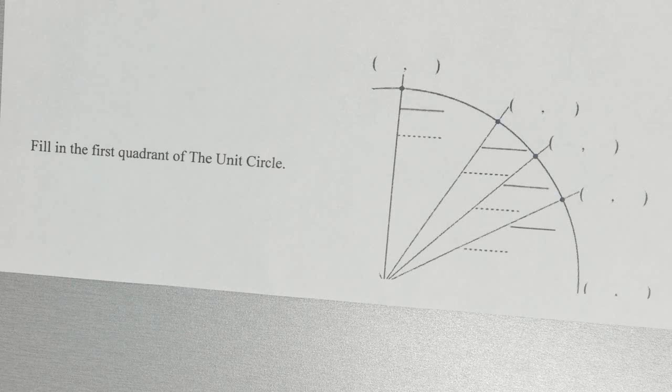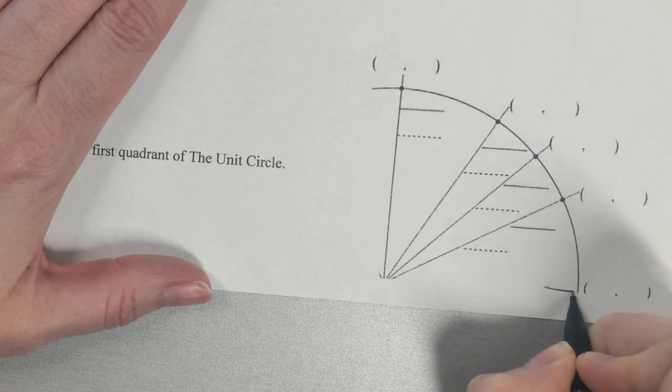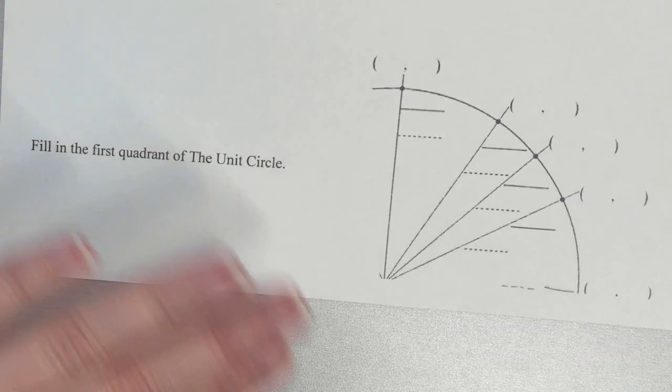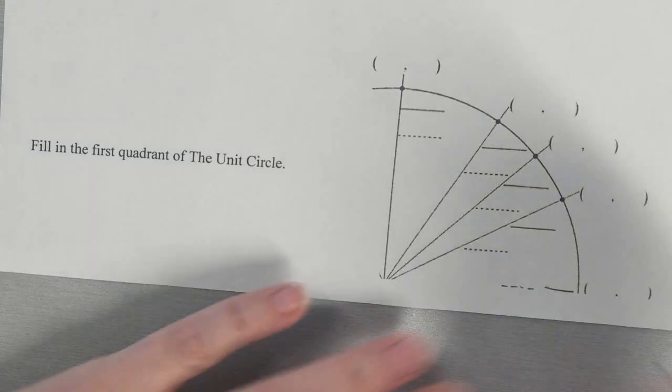All right, so the very first thing you are going to do on part 1 of your quiz is fill in quadrant 1 of the unit circle. Okay, you'll also have this here and this here. So we'll fill that part in together. So you'll have the radians and you'll have the degrees.